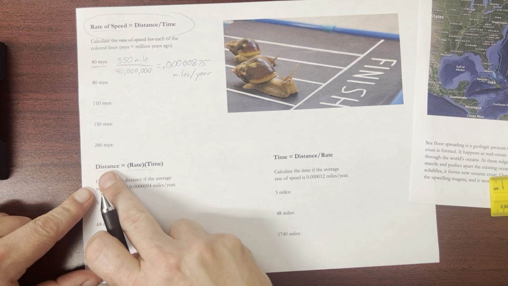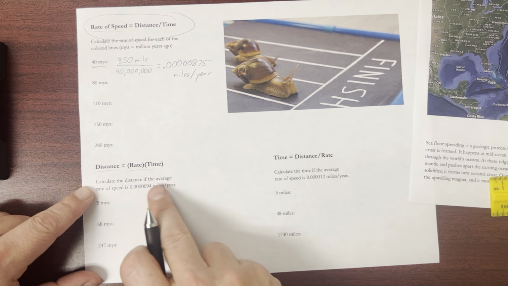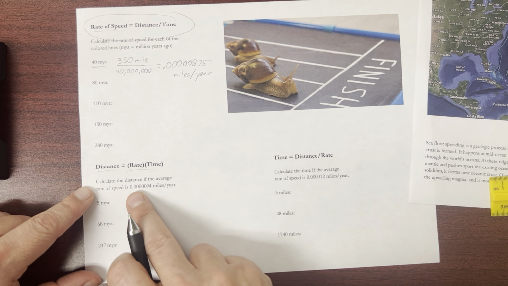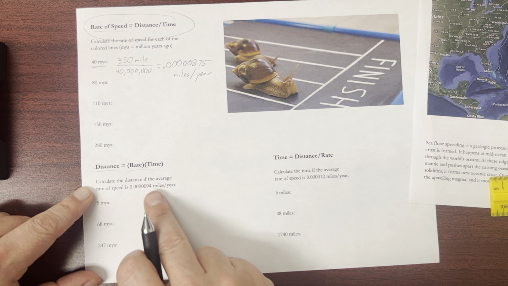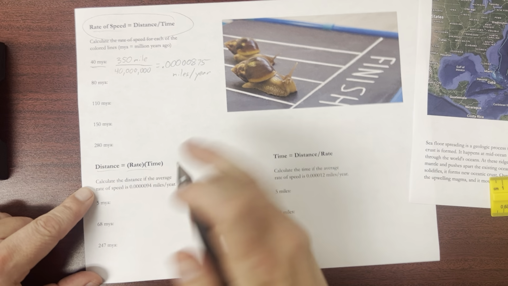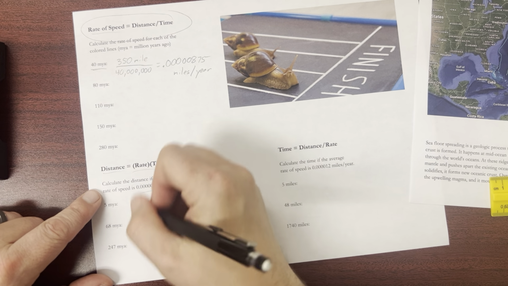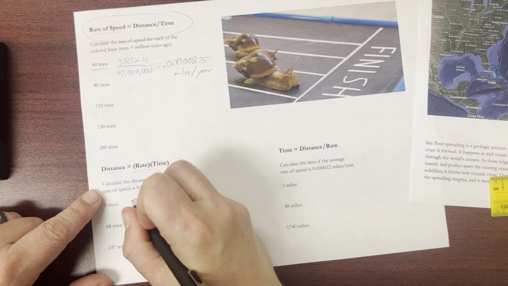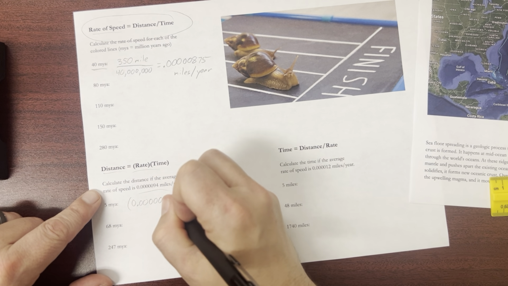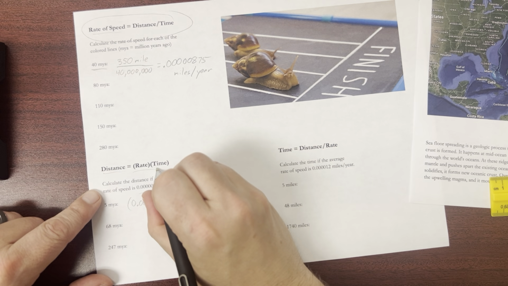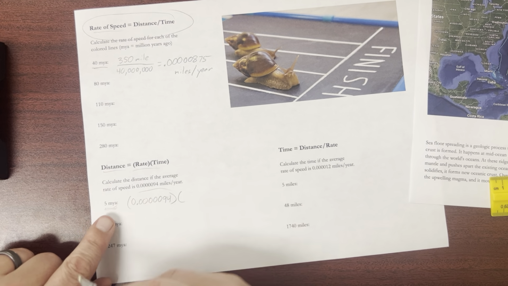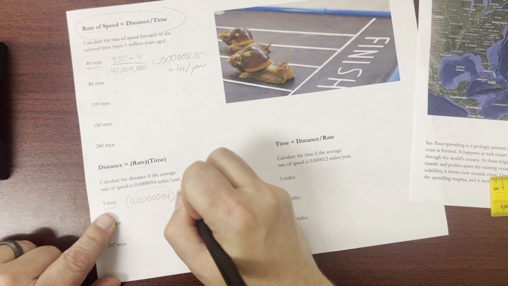And this one, we're going to calculate distance. It says calculate the distance if you have an average rate of speed of 0.0000094 miles per year. To do that, I take my rate times my time. Here's my rate, which is going to be the same for all of these. Multiply that by my time. Remember, my time is 5 million years in this case.